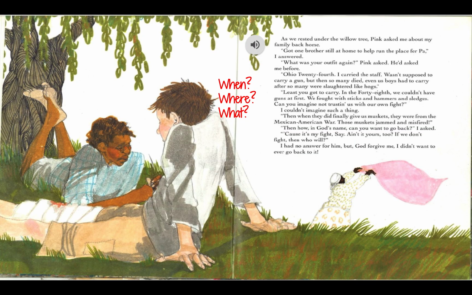When, where, and what on this page? There's a big clue right here about a time frame. It says, "Then when they did finally give us muskets, they were from the Mexican-American War. Those muskets jammed and misfired." The Mexican-American War. We haven't really studied that yet, but that's a big clue for us about the time frame from this Revolutionary War to what period we might be in now.